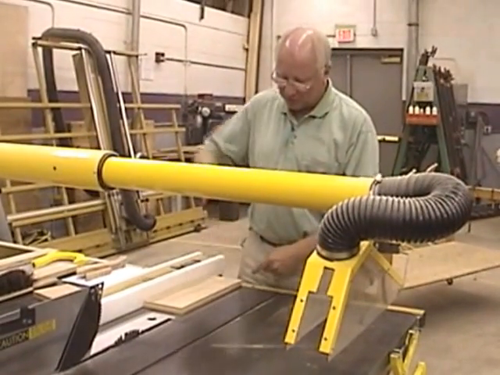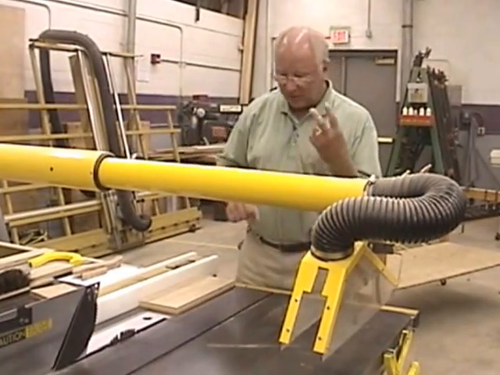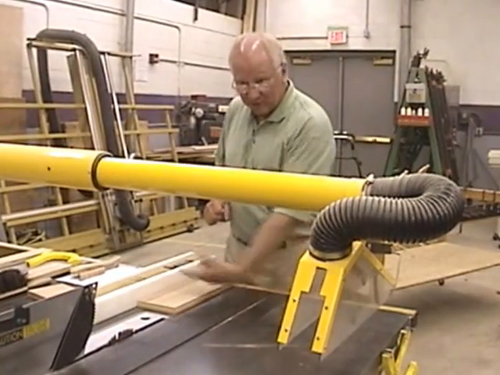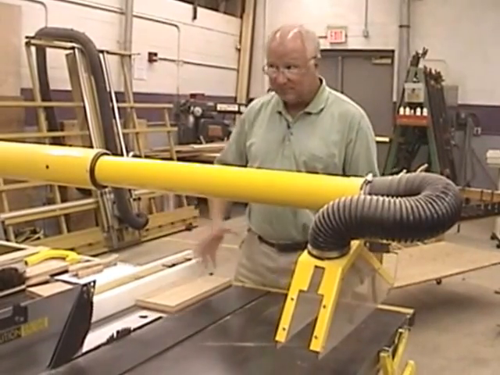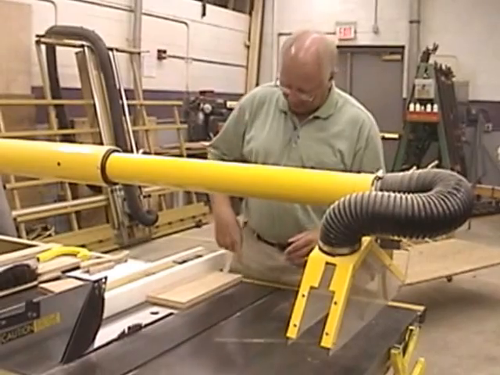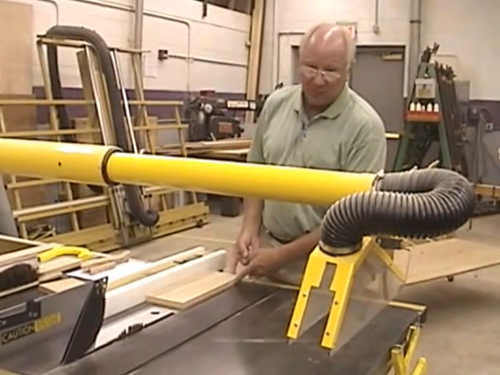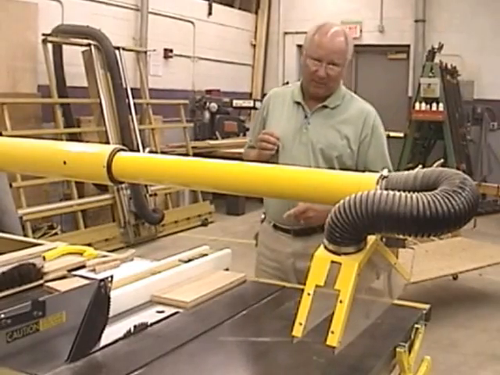First thing I'm going to do is make sure I hold the board down, that direction. Second thing, I'm going to make sure I hold it against the fence, that direction. And of course the third thing is I'm going to push it through. After I push it through, I got to make sure that the tail end of the board passes the blade, and then I'm going to pick my hand back up.